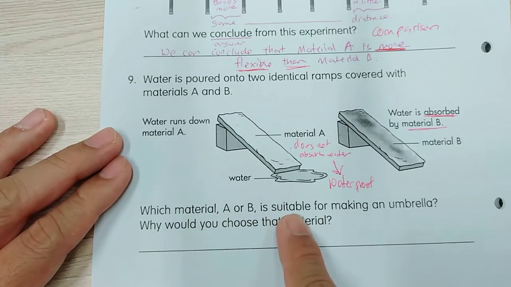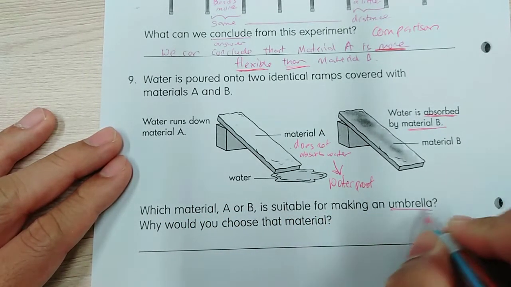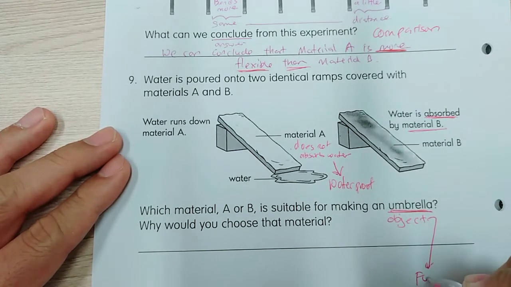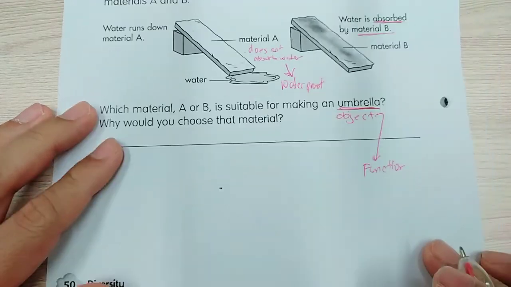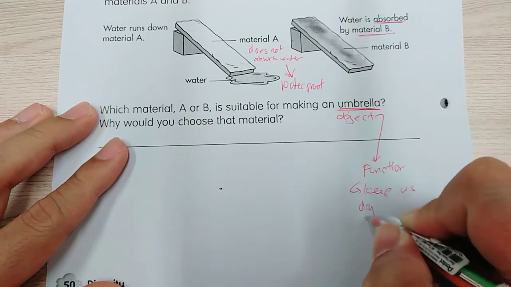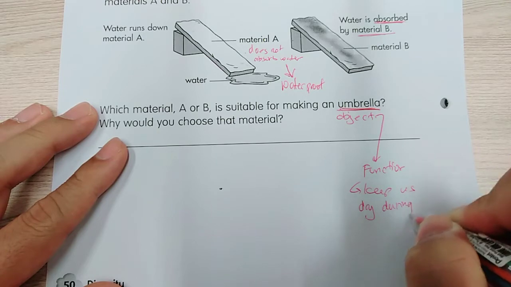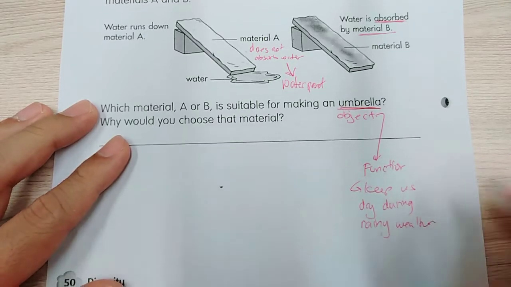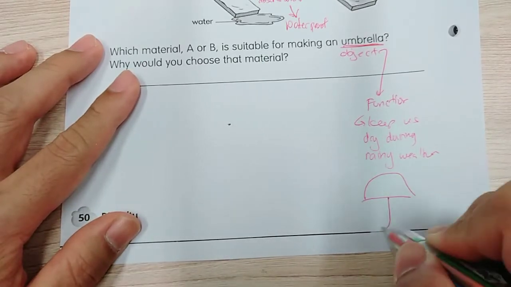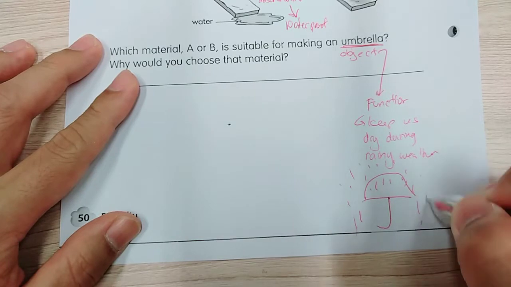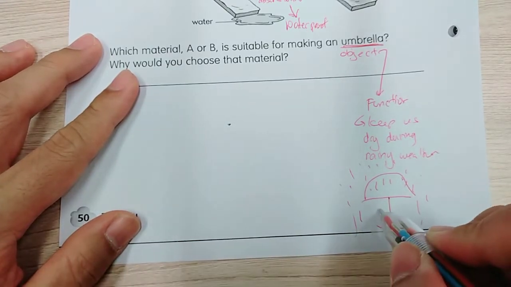So therefore, which material is suitable for making an umbrella? This is an object. Now let's remember the function of this object. The function of the object is to keep us dry during rainy weather. So the umbrella must be able to stop the rain from reaching the person underneath it.